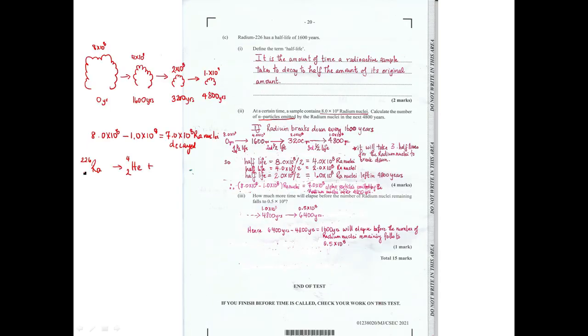So if we have radium, radium 226, and we have this alpha particle coming off, and then we have 88 here, and 86 here, and 222 radon here. We are only looking at the ratio of alpha particles to radium particles.